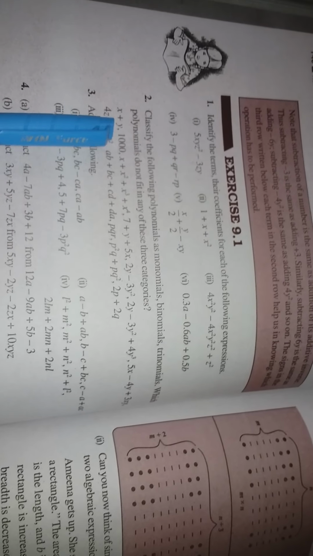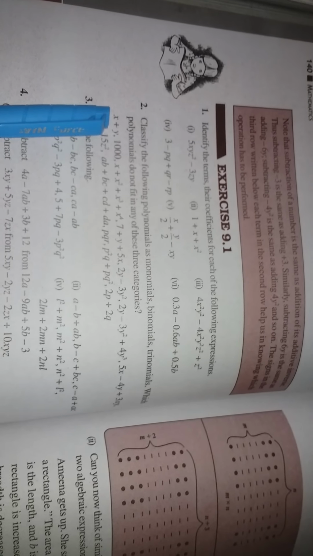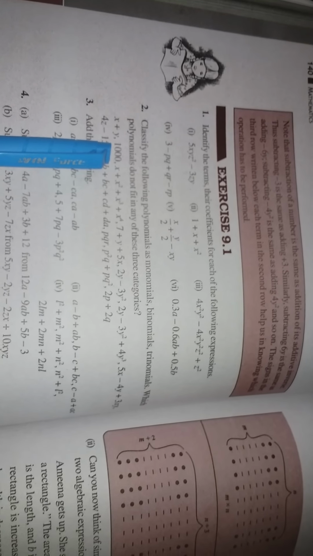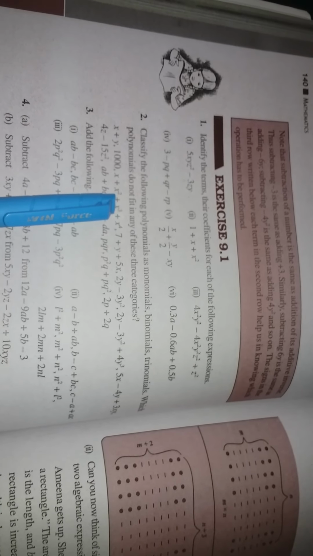Now you have to identify each and every expression. Here x plus y, this expression has two terms, so you will be writing binomial. 1000 is a single term, so you will be writing monomial. But come to the third one, x plus x square plus x cube plus x to the power 4.